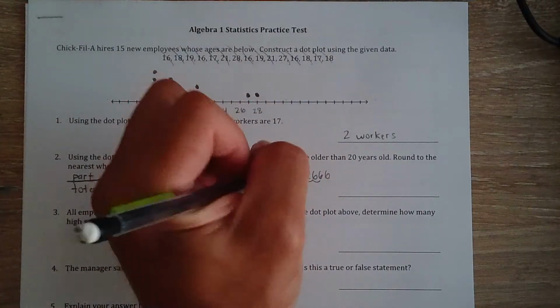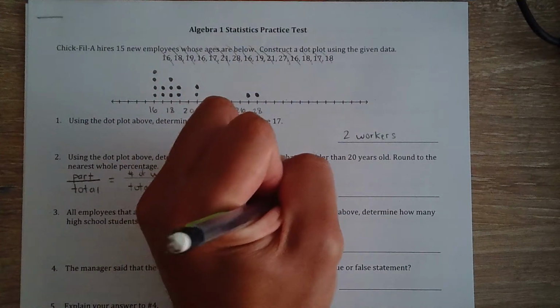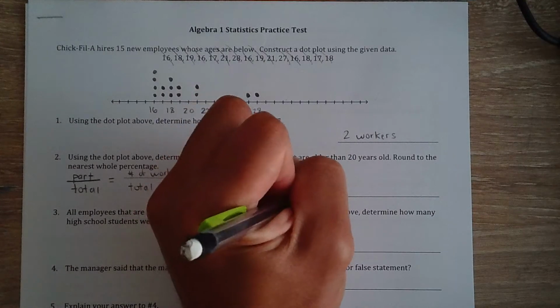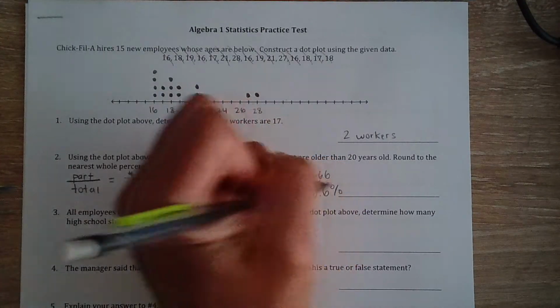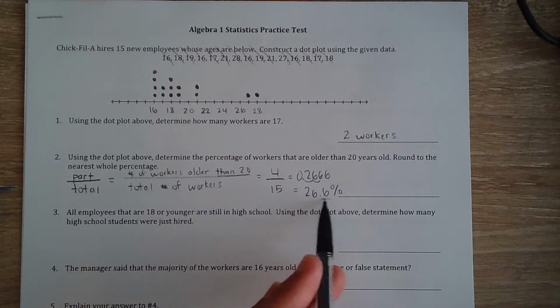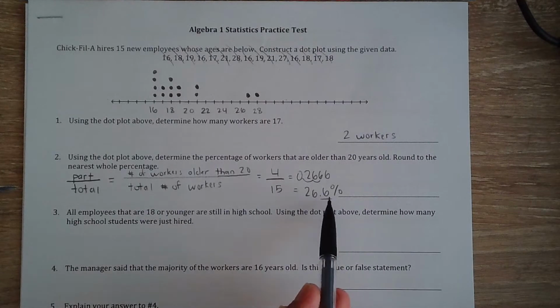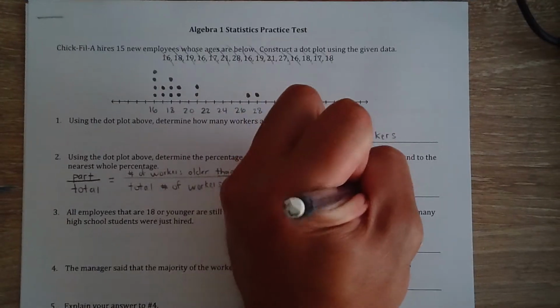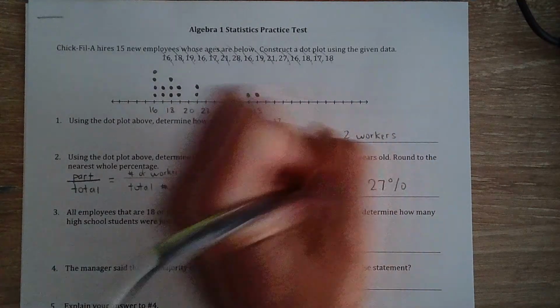So that would be equal to 26.6 percent. Rounding to the nearest percentage, we should have no decimals. When this is 5 or above, clearly that's 5 or above, we round it up to 27%. 27% final answer.